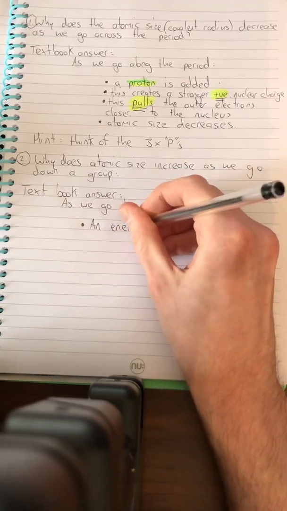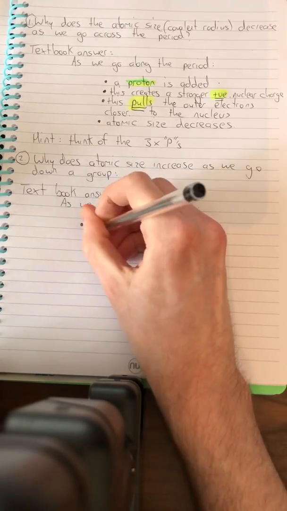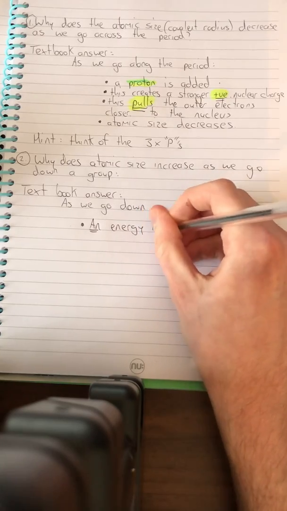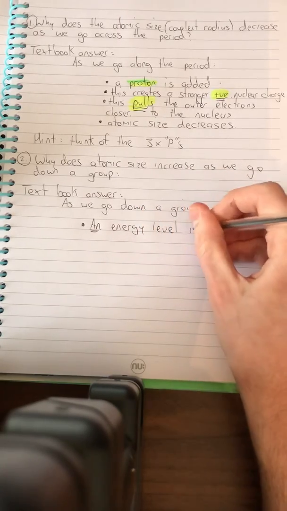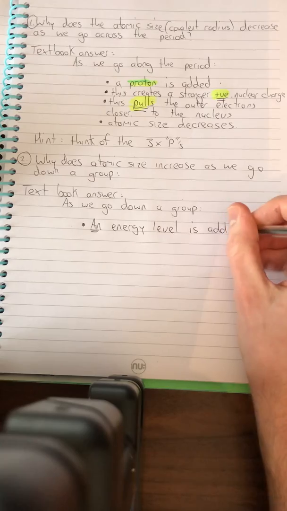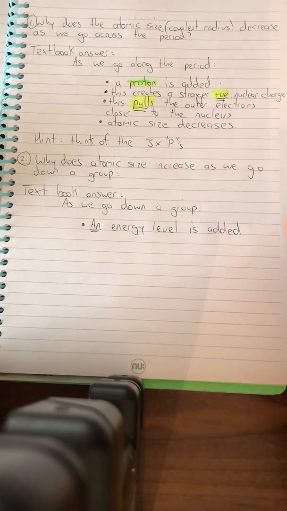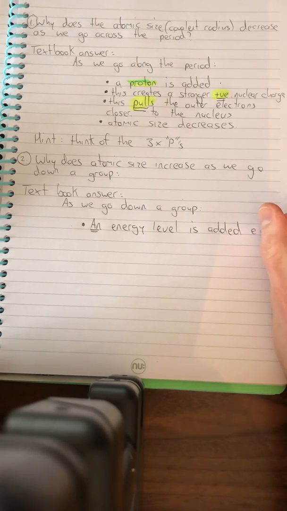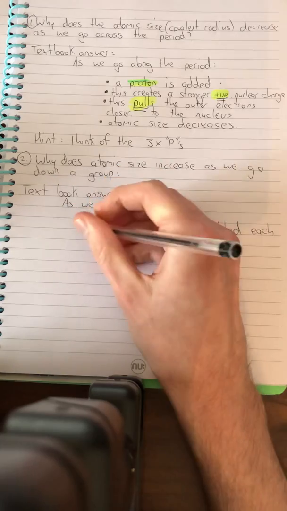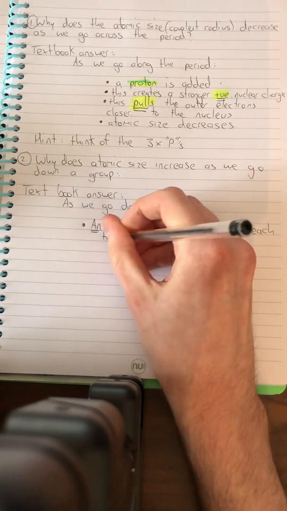An energy, and that's a key word there, an energy level is added each time.